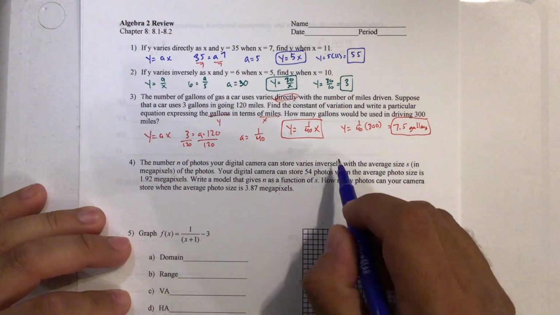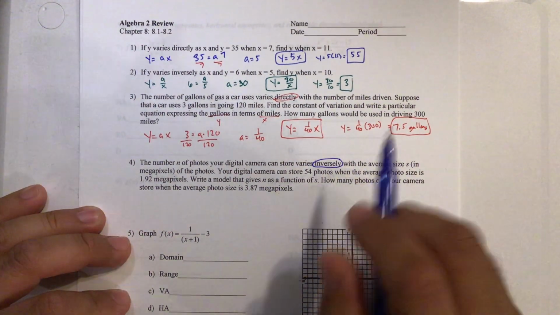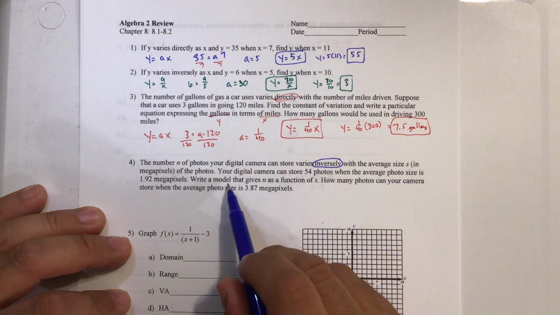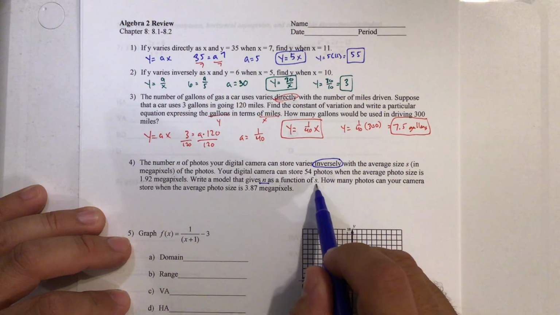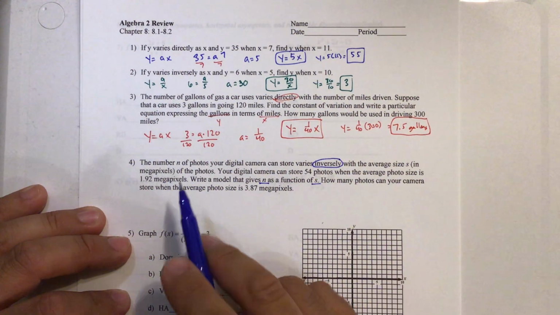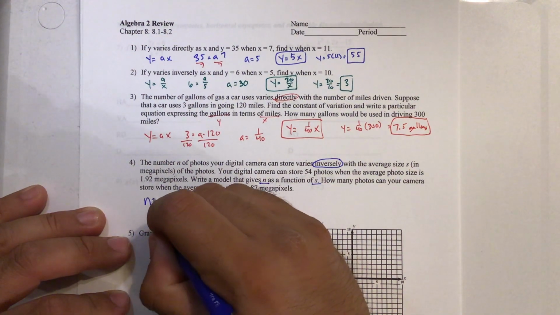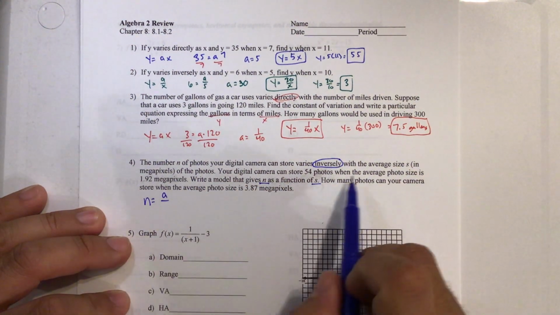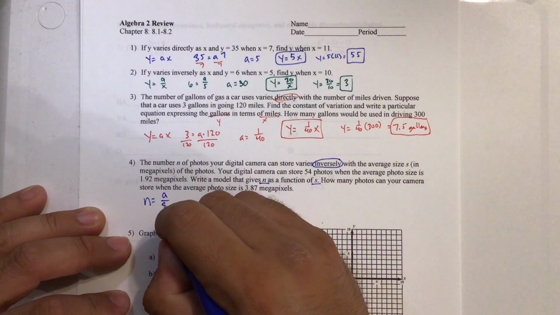All right, so here we're talking about inverse. And it actually tells us the variable. It says write a model that gives n as a function of s. So n being the number of photos, and s being the size of the photos.